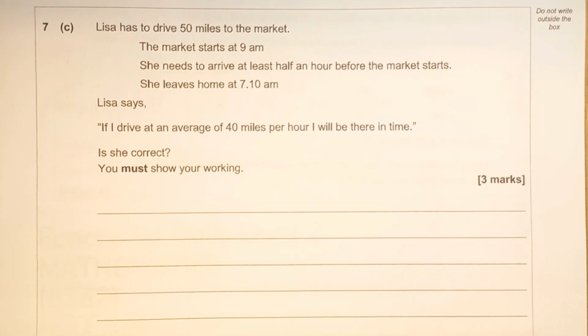7C. Lisa has to drive 50 miles to the market. The market starts at 9 a.m. She needs to arrive at least half an hour before the market starts. She leaves home at 7:10 a.m. Lisa says, if I drive an average of 40 miles per hour, I will be there in time. Is she correct? You must show your working.